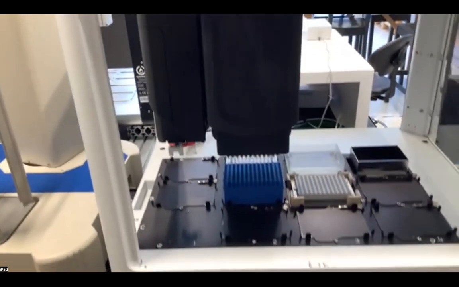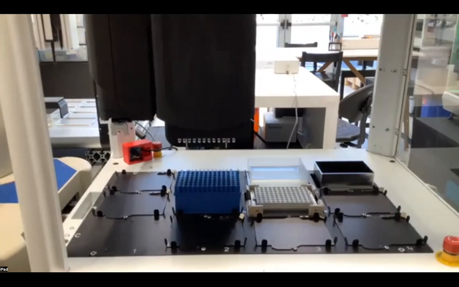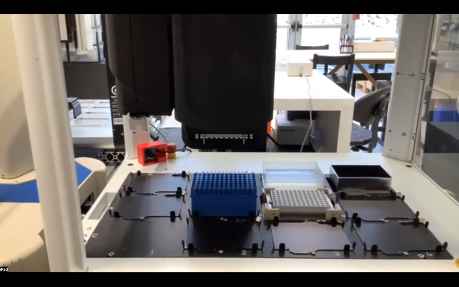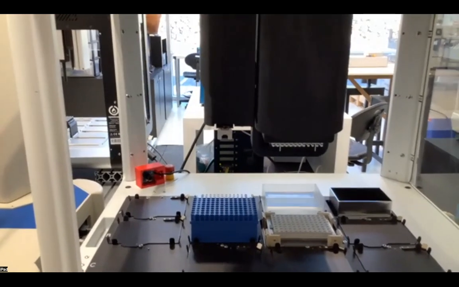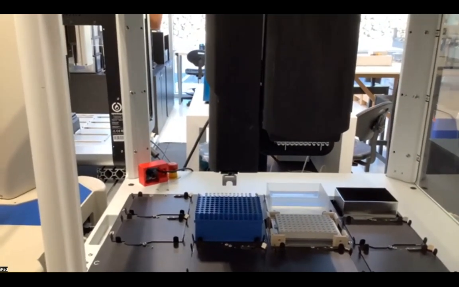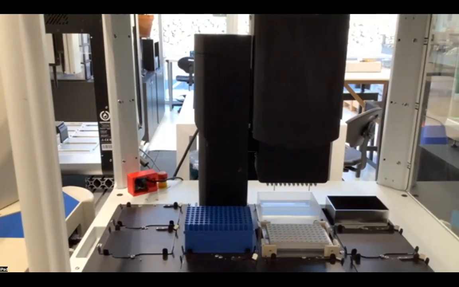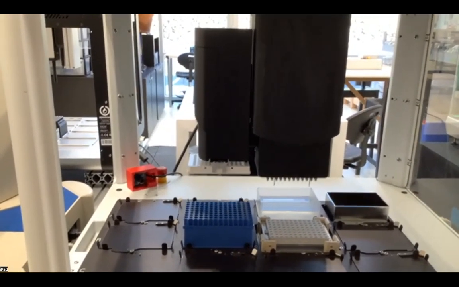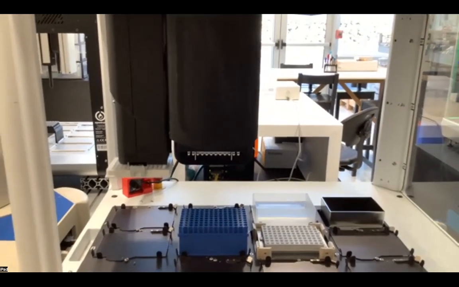So now, once this has finished its pipetting behavior, it's going to go ahead and move the plate using its on-deck gripper to a location where the robotic arm has the ability to come over and select this plate and move it to the OpenTrons.